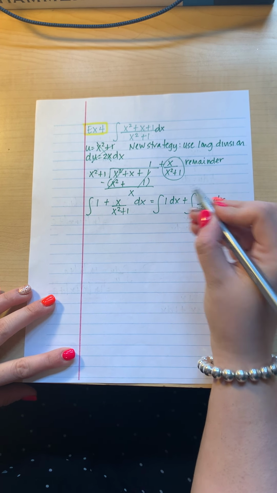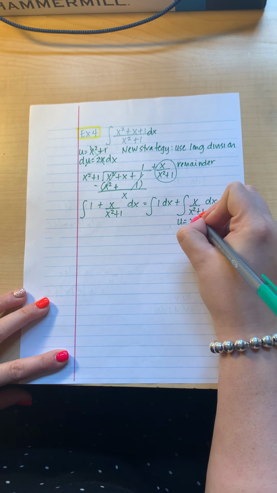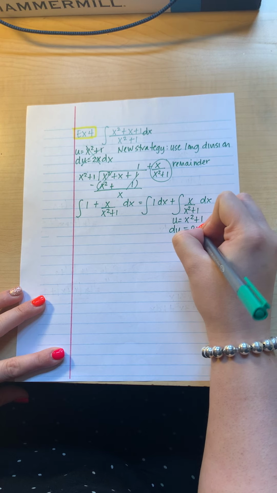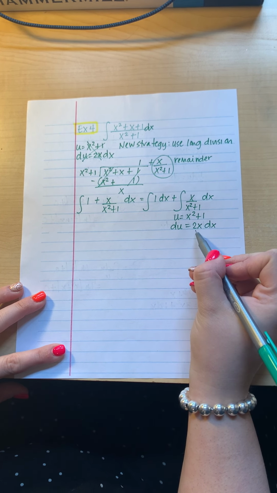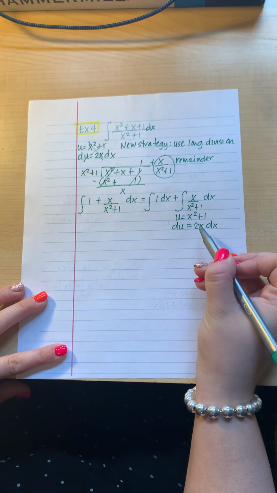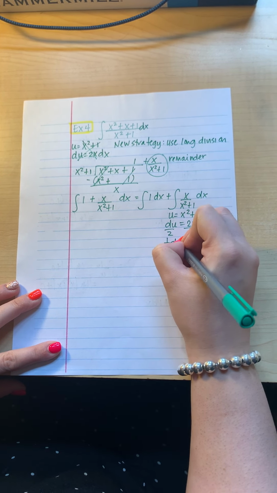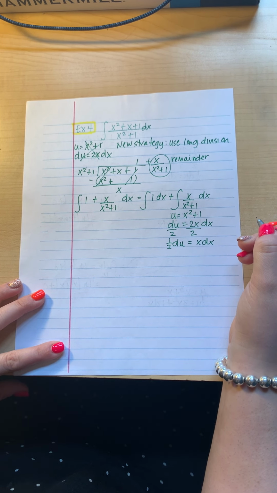We already know the integral of 1 is going to be pretty easy, so we'll write that out in just a second. But our u value is the denominator, x squared plus 1. The derivative is going to be 2x dx. We have the x, we have the dx, but we unfortunately don't have the 2. So we will divide that over here. So 1/2 du will become x dx.